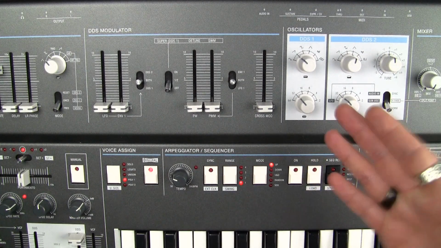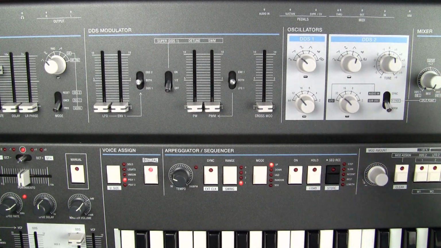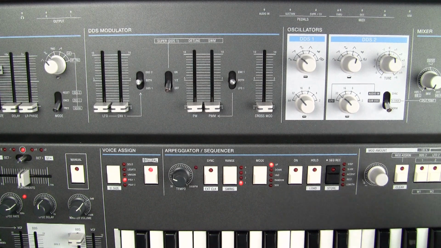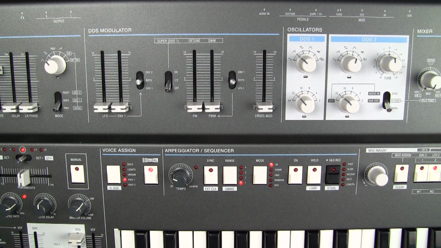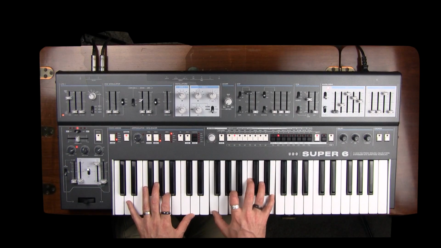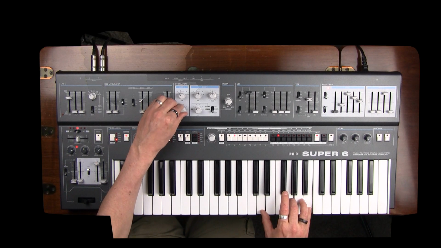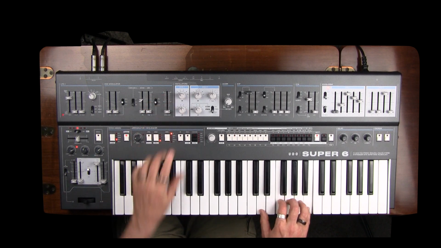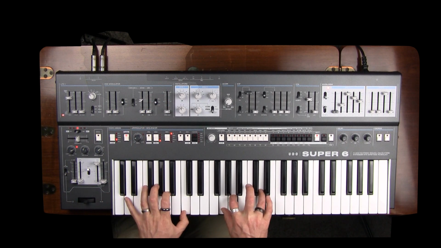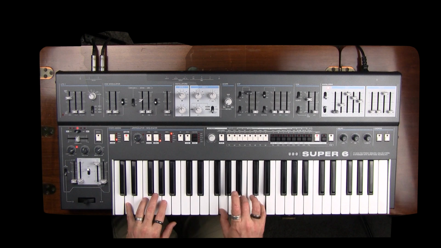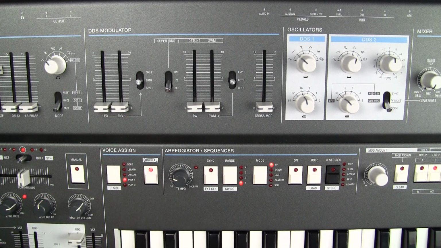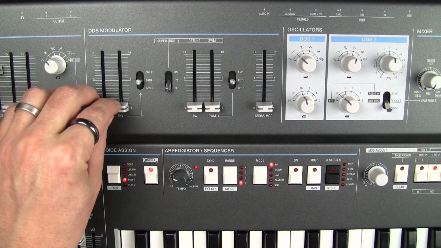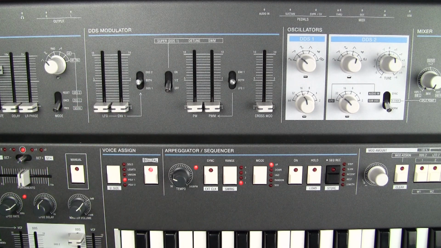Okay, I just have DDS1 happening. We're not hearing DDS2. We don't have to. I will mix it in when it becomes relevant. But for now, it's just this DDS1 sawtooth, which I always find really lovely. Okay, so at the left side of the DDS modulator here, you will see LFO and envelope 1.